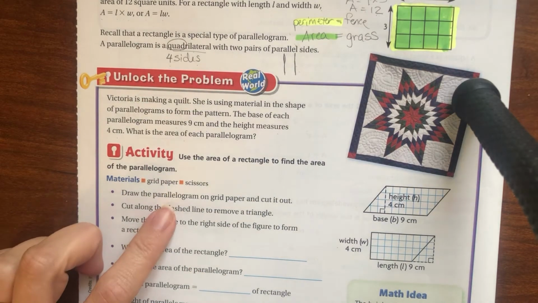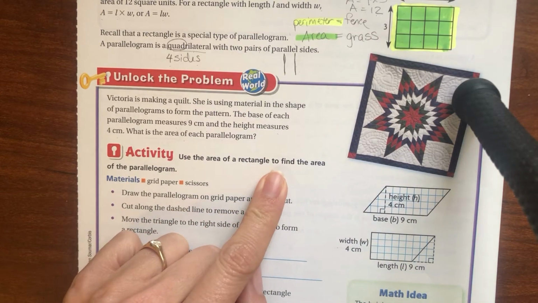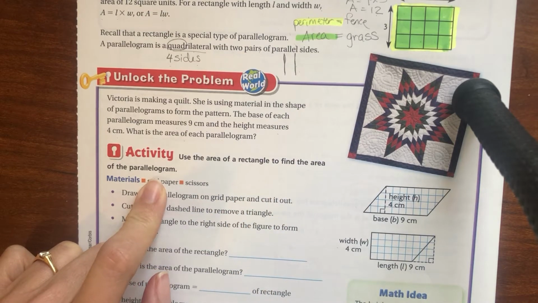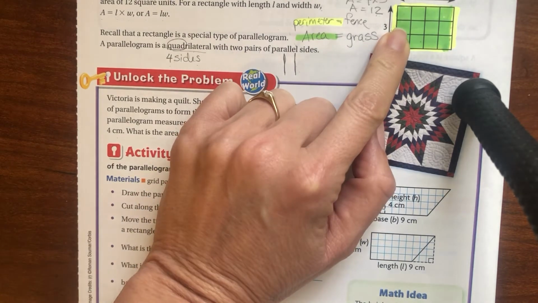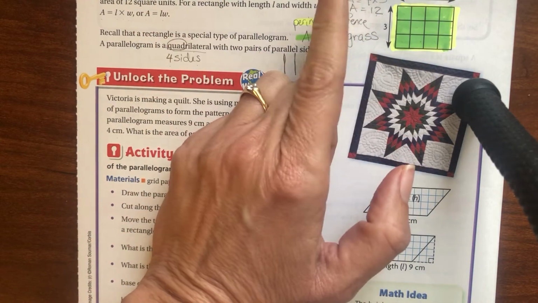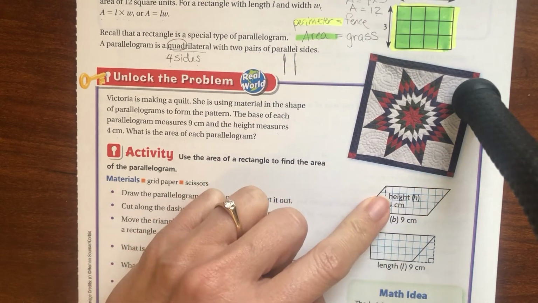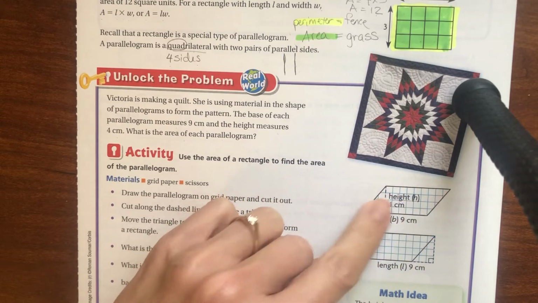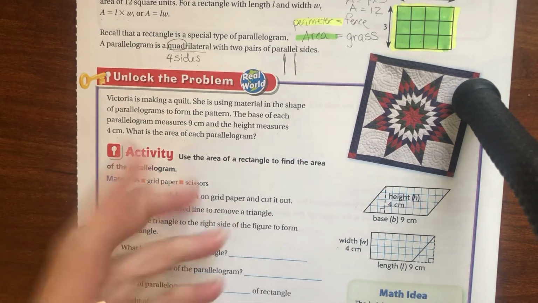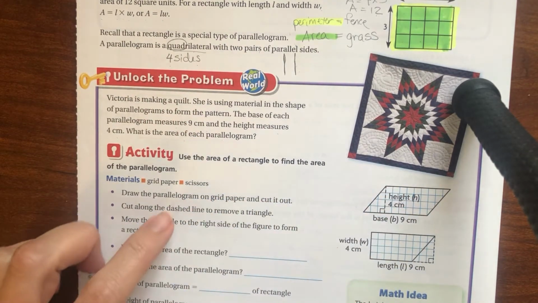Okay, so we're going to figure out the area of a rectangle to find the area of a parallelogram, because finding the area of a rectangle was really easy, wasn't it? We just did the length times the width, and we knew exactly what the area was. It was 12 up here. But a parallelogram, that doesn't look so simple. We've got 9 for our base, 4 for our height. So how do we figure this one out? Because it doesn't appear to be the same.